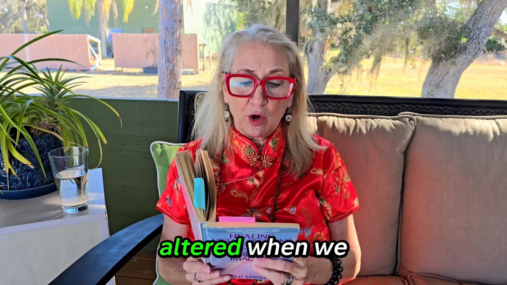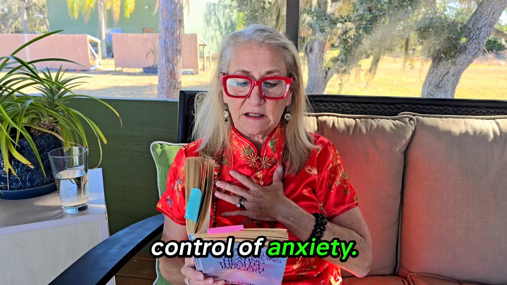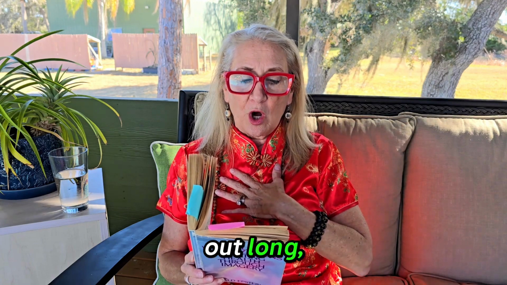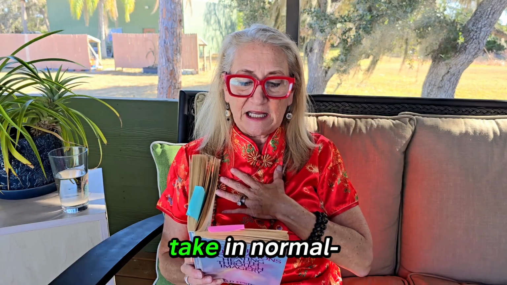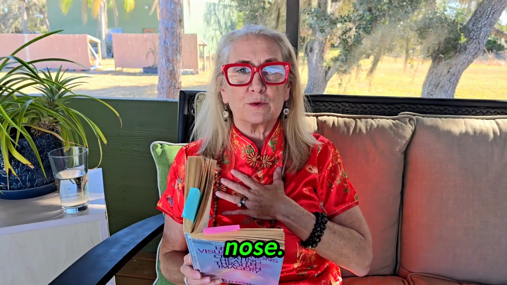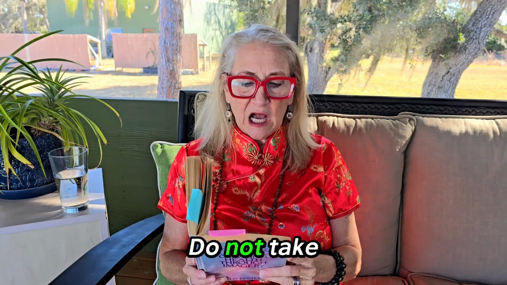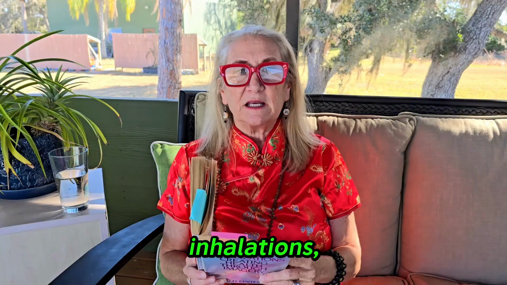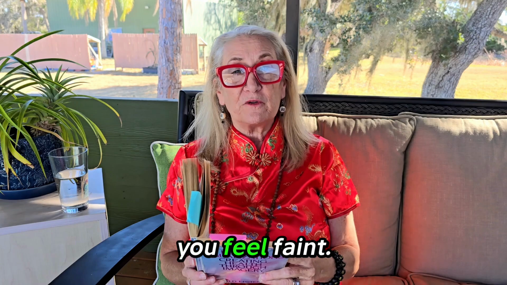Breathing is always altered when we are anxious. Controlled breathing brings control of anxiety. Start to let out long, slow exhalations through your mouth and take in normal, not exaggerated, inhalations through your nose. Continue to do this until you feel quiet. Do not take in big, deep inhalations, as this will increase your anxiety and may make you feel faint.